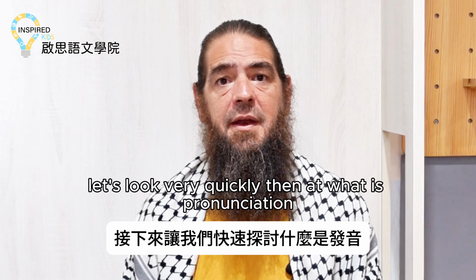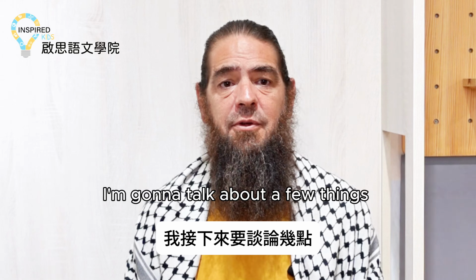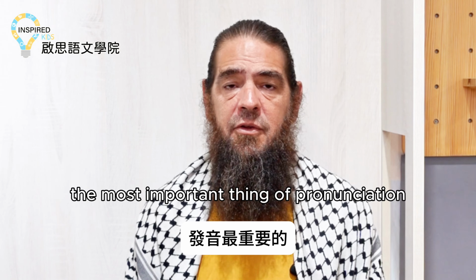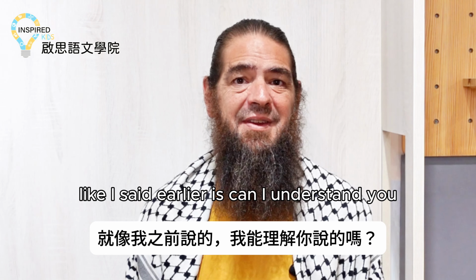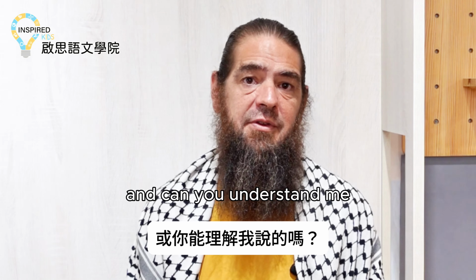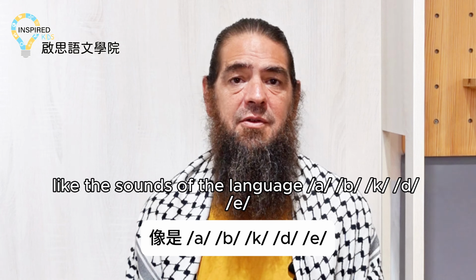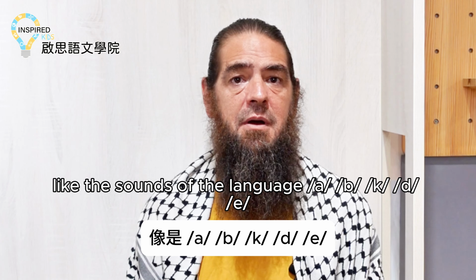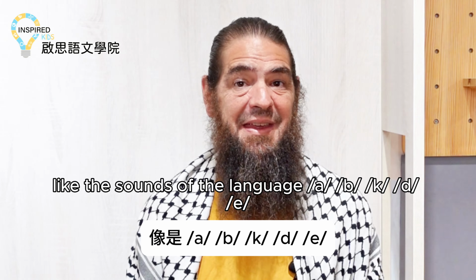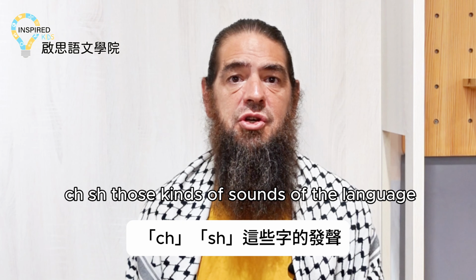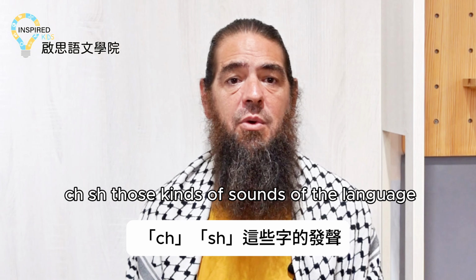So let's look very quickly then at what pronunciation is. I'm going to talk about a few things. The most important thing with pronunciation, like I said earlier, is can I understand you and can you understand me? So to break that down, we get individual sounds, like the sounds of the language, a, b, k, d, e, ch, those kinds of sounds of the language.